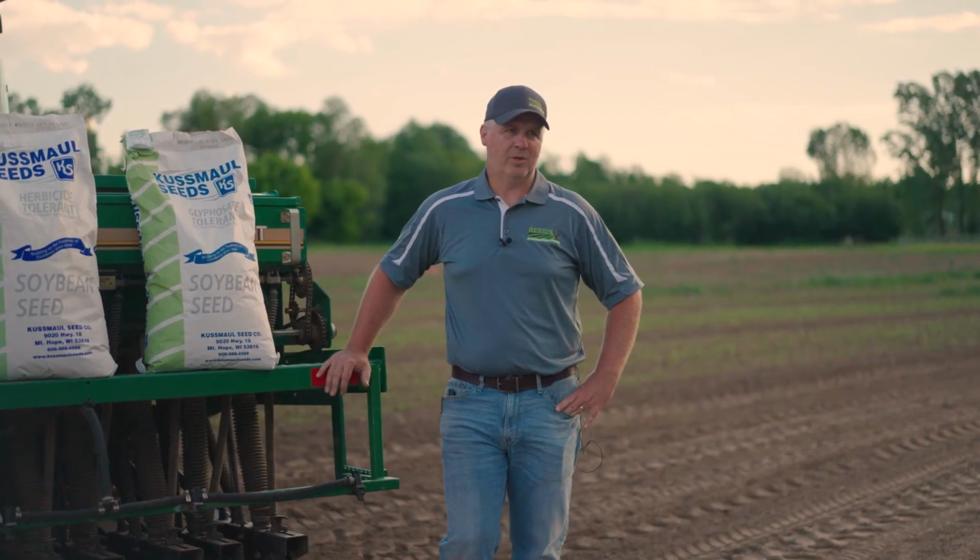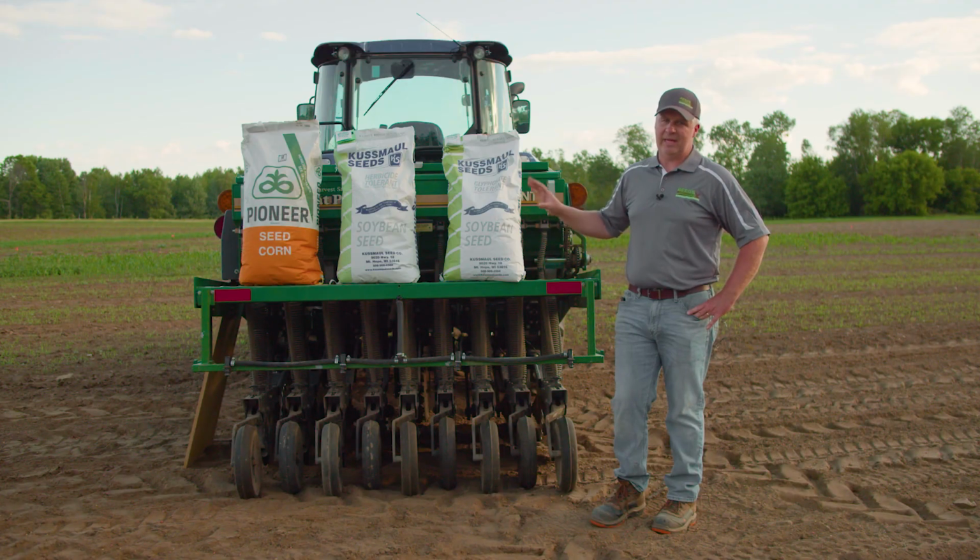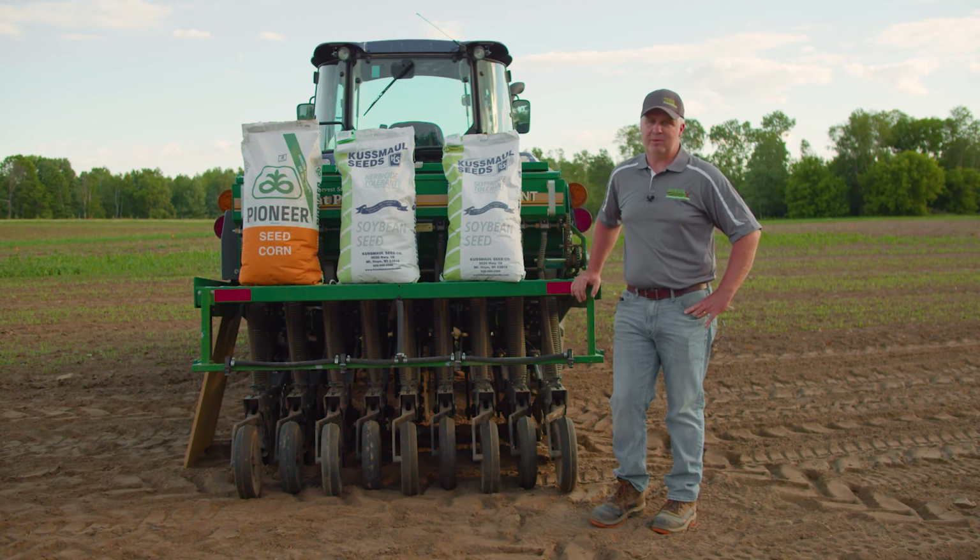So it's important to just understand that these are sold by seed count and maturity, and with that, you can make your decision on what's going to be best in your scenario.